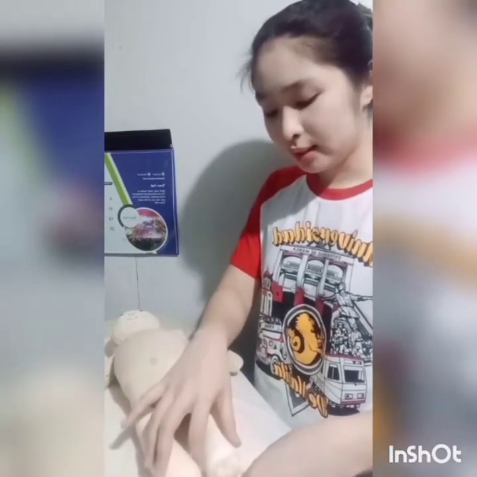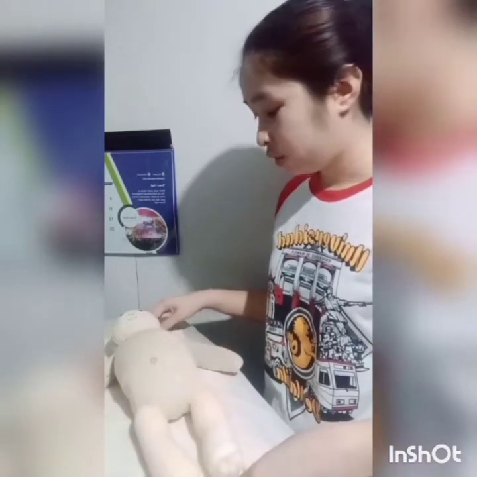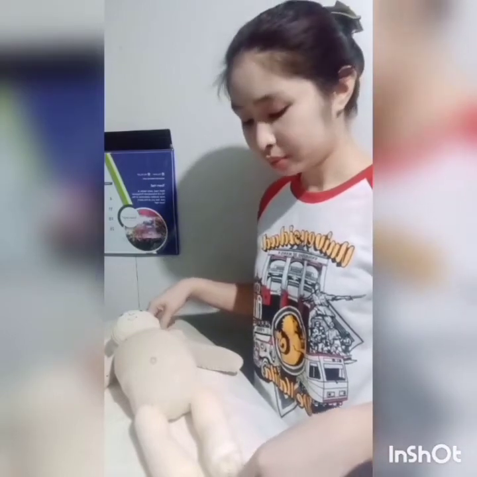So this baby's length is 36 centimeters.